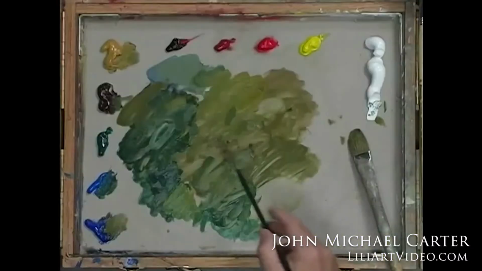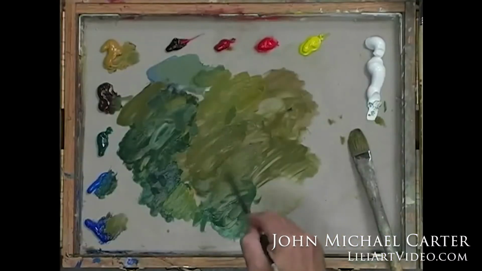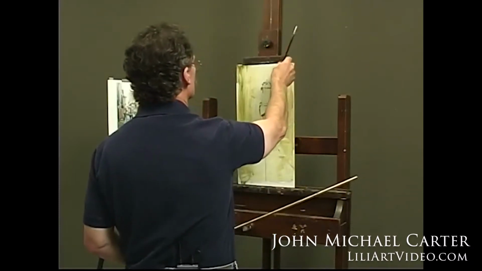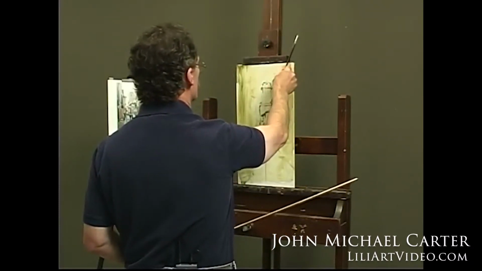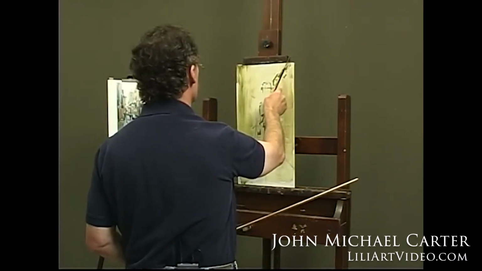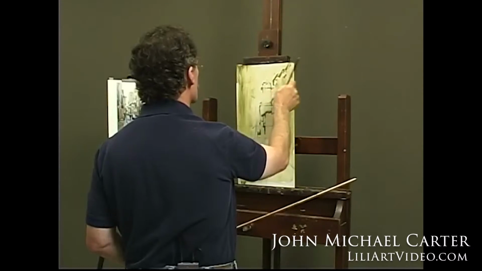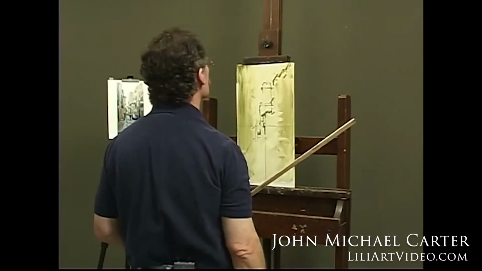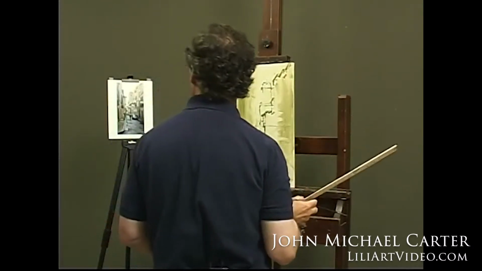Now that establishes, to a certain degree, that first diagonal that comes in from the right, from the upper part of the canvas, and forms that division between the sky plane and the side that forms the top of our box, and then the facades which form the side of our box.